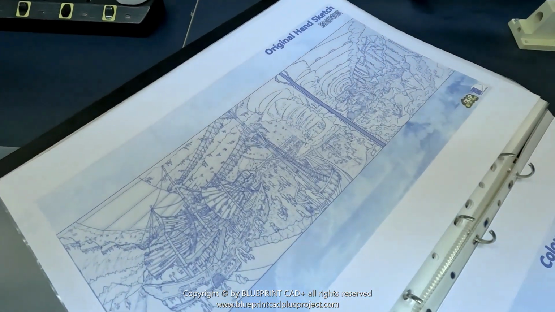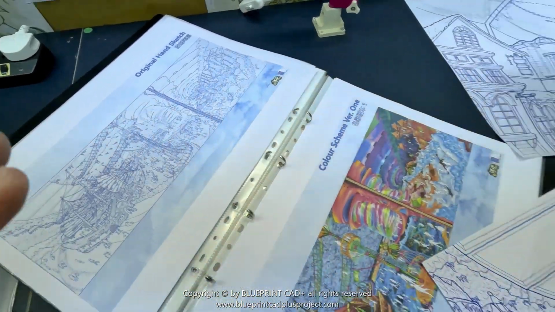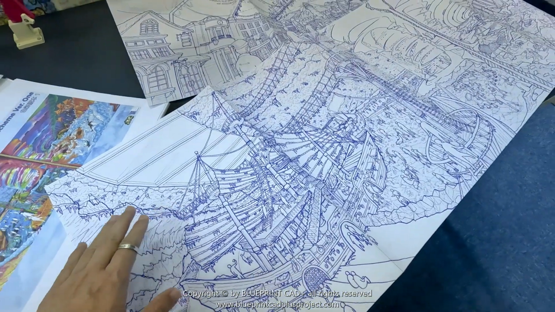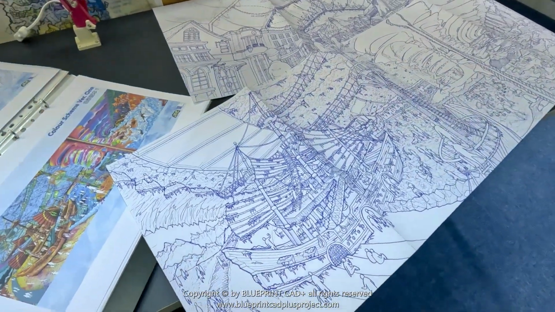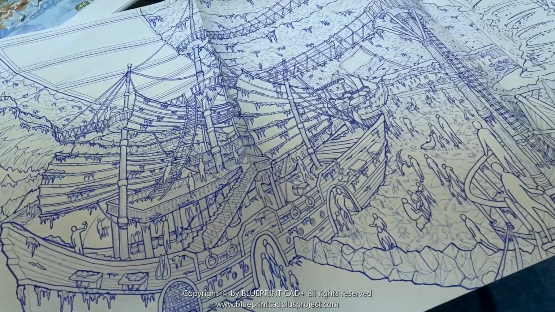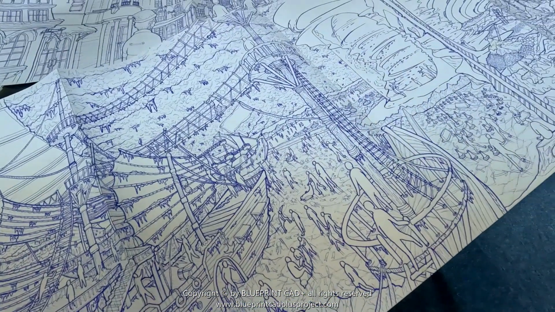For every creative design, we start from the original blueprint that our designers draw line by line to express the ideas.